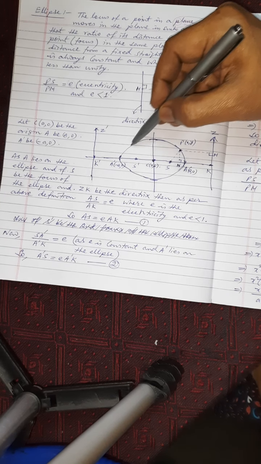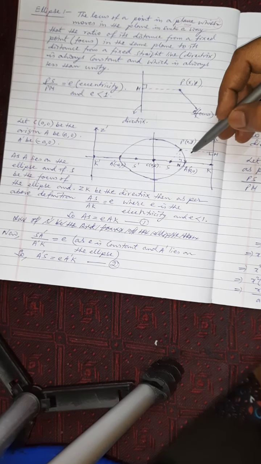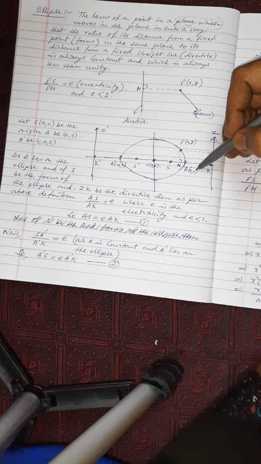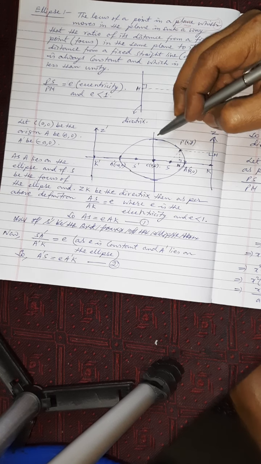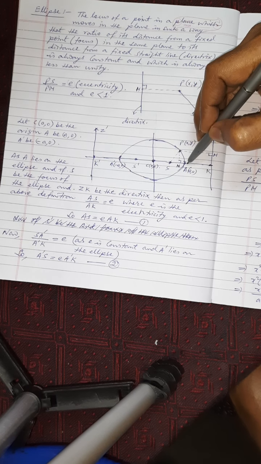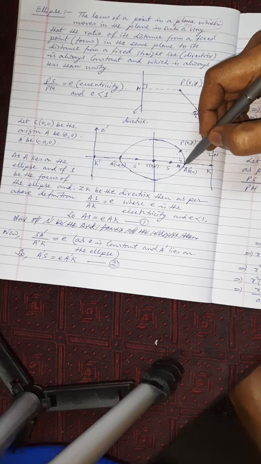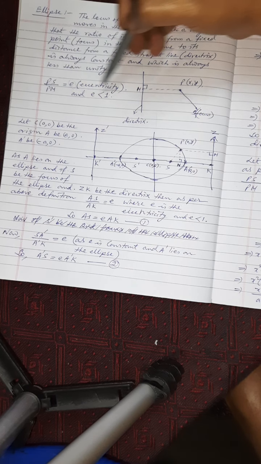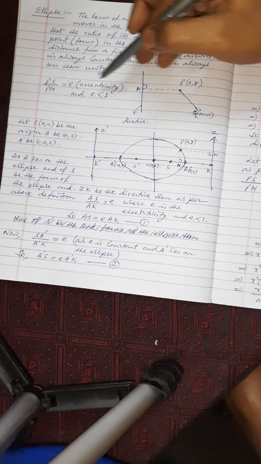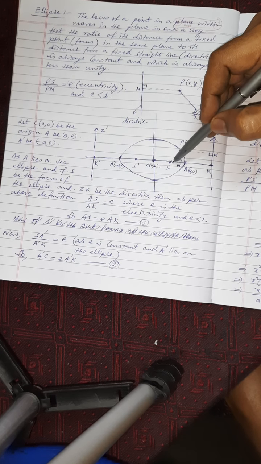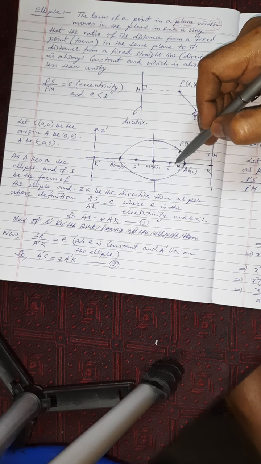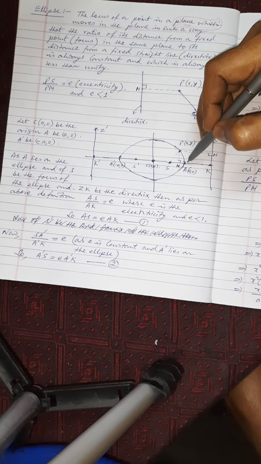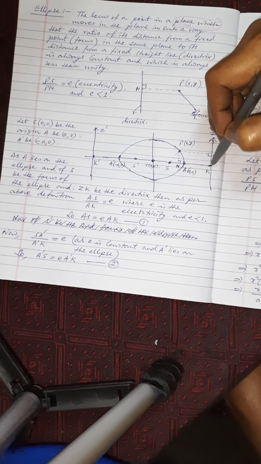Now if this is the ellipse, and if we consider any point capital A over here whose coordinates are taken as (a, 0), then the ratio of AS by AK will be equal to small e, as was discussed over here: PS by PM is equal to small e. In place of P we have taken A, so AS by AK.